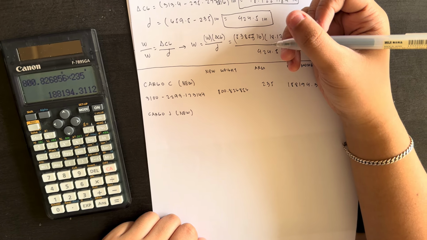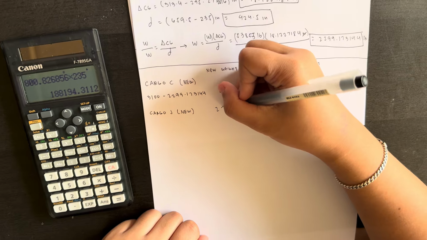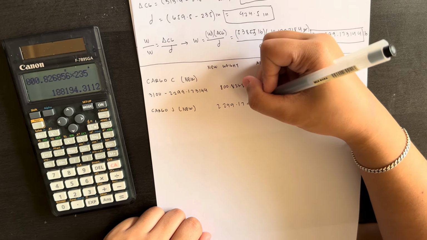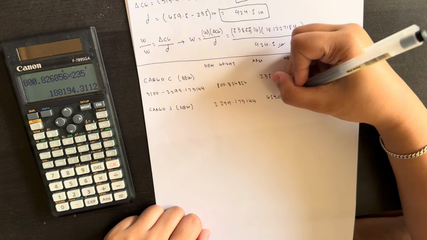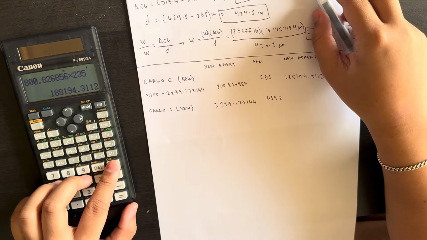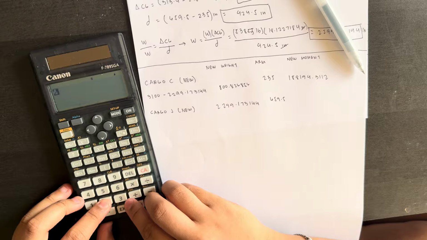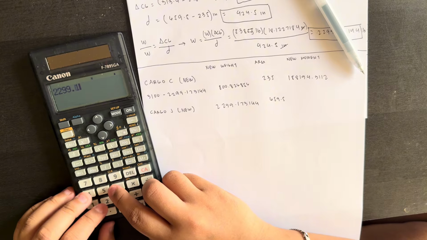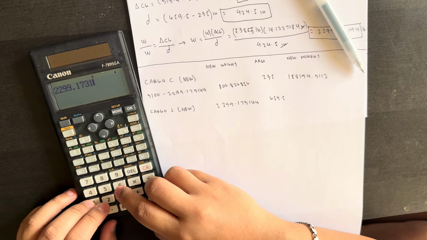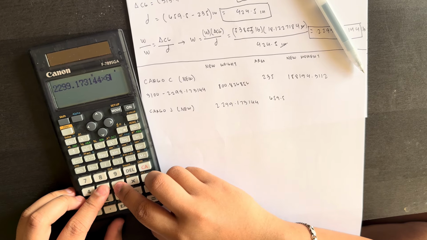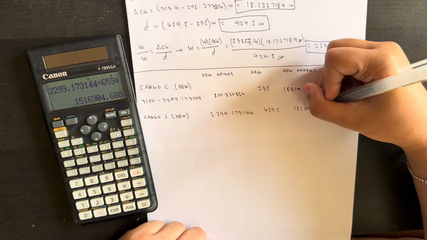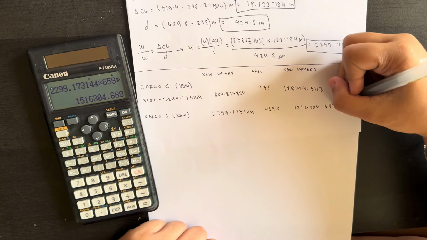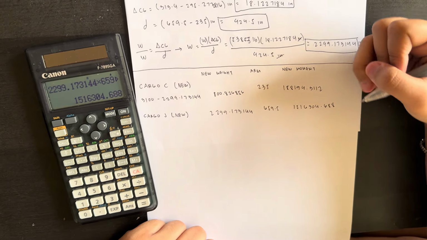For compartment J, we will use the weight shifted as its new weight. Its arm is 659.5 inches. Now its new moment is 1,516,204.688 lb-inches.